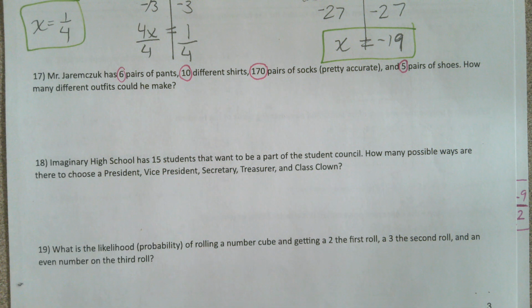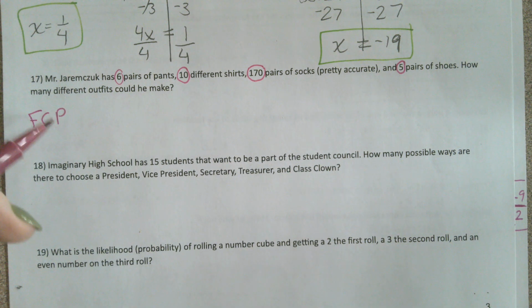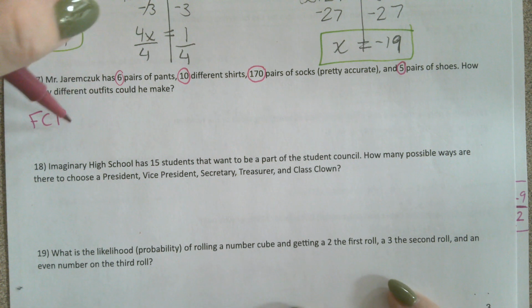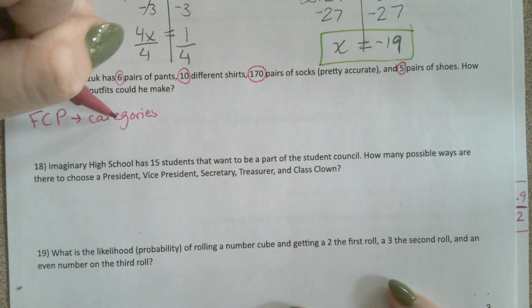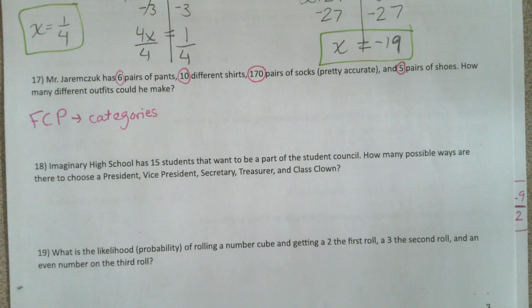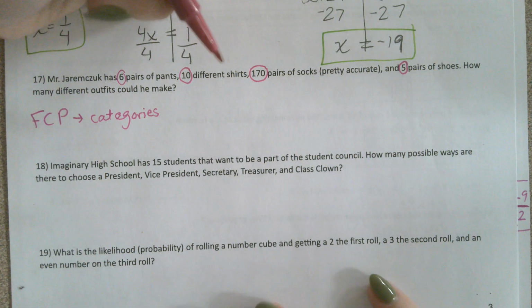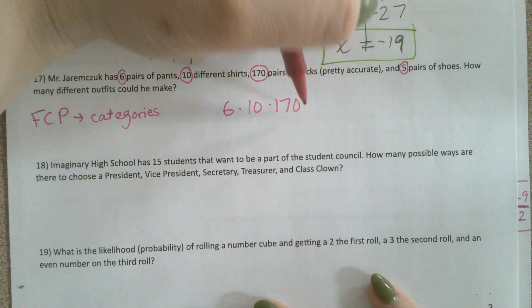Okay, so remember, with probability, you have a bunch of different types of problems, and this is the one that we called the FCP type, Fundamental Counting Principle. When you have a bunch of different categories of items, so remember the key thing there was categories. So we have pants, shirts, socks, and shoes. Different things. You use the FCP rule, which means you can just take those numbers and just multiply them all together, and we get our answer. So our numbers are 6, 10, 170, and 5.